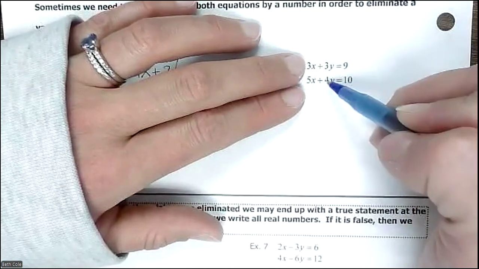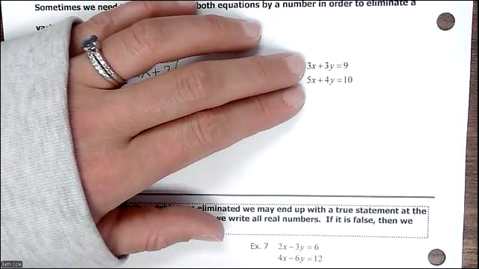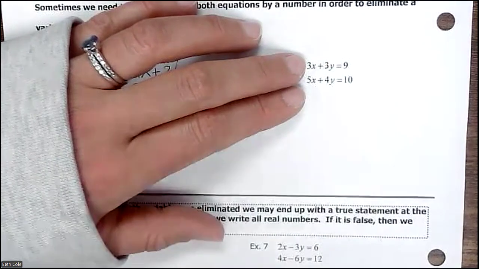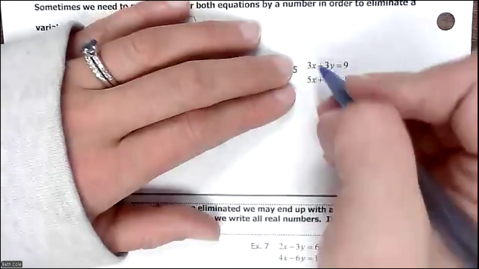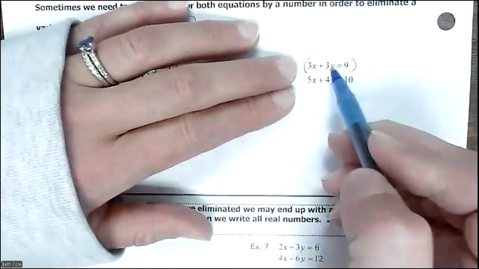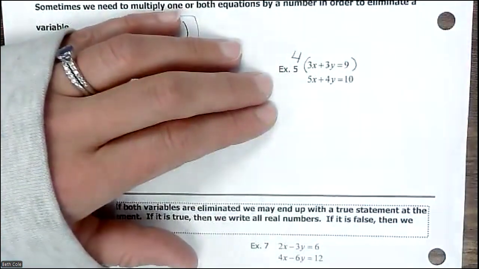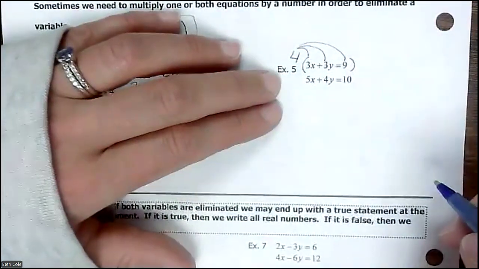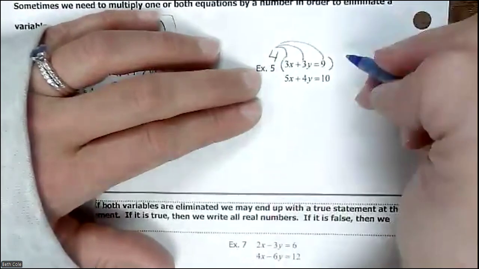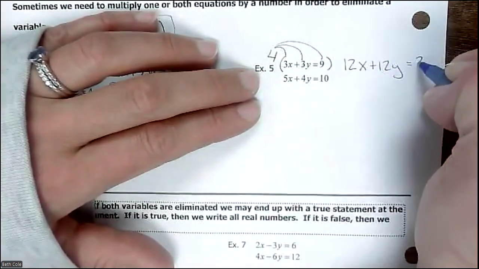This is a 3 and this is a 4. We need to come up with a number that we could turn them both into so that we can slash them out. 12. Good. What will we multiply this equation by? 4. Where did the 4 come from? Our brain. We came up with it. That's not going to be given to you. You have to come up with it. Now, if you distribute a 4, that's going to give you 12x plus 12y.